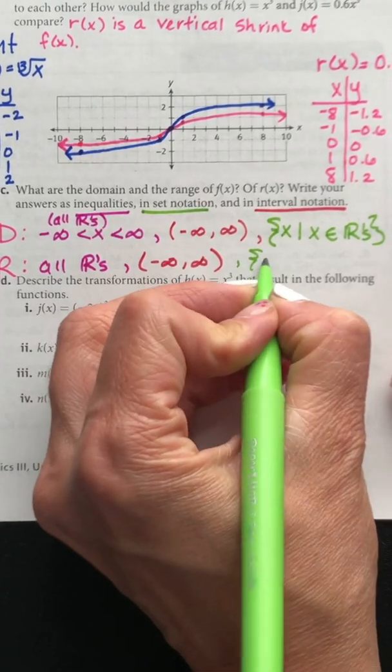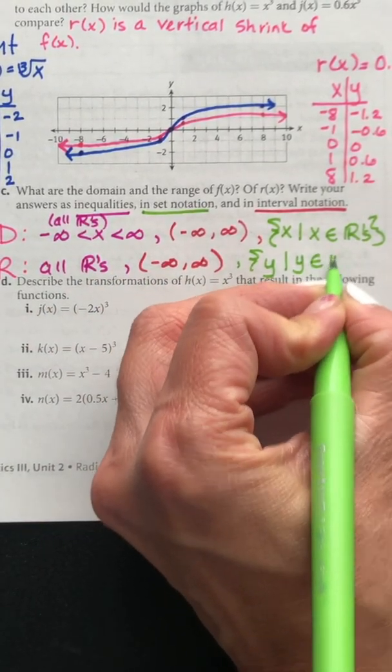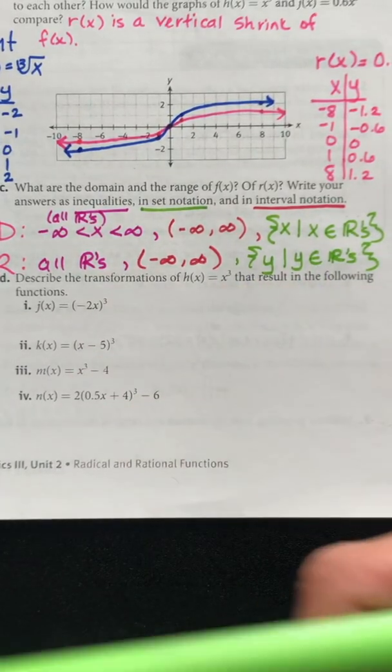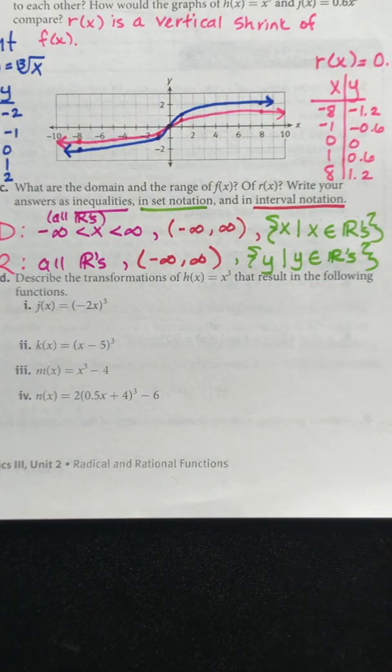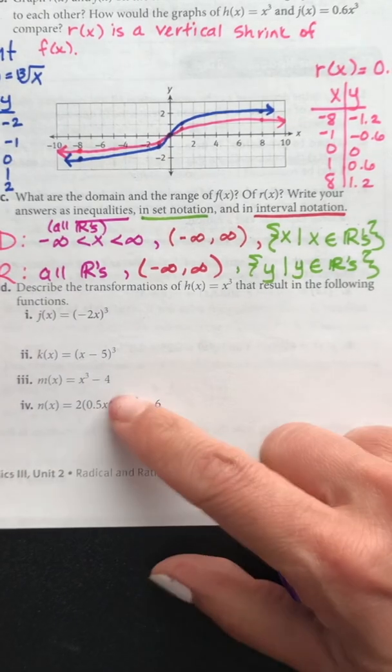And in set notation, same thing, except we're talking about the range, so y such that y is any real number. That little funky e just means that y is in the real number system. Okay? So both f of x and r of x have the same domain and range.